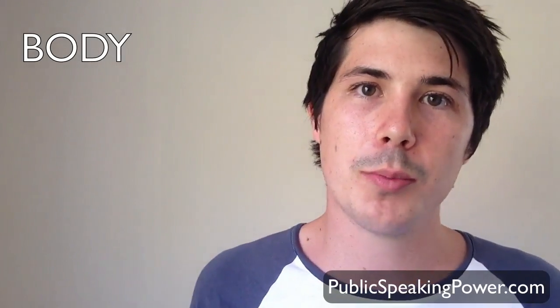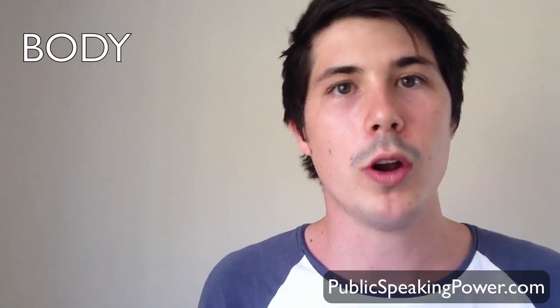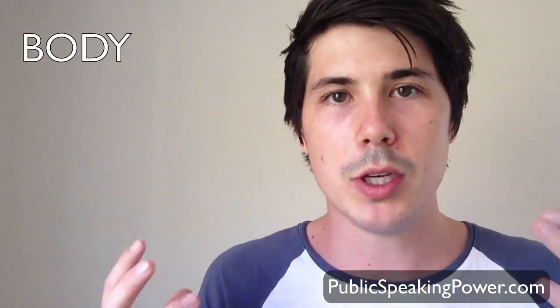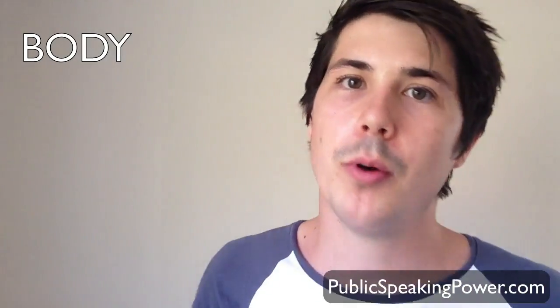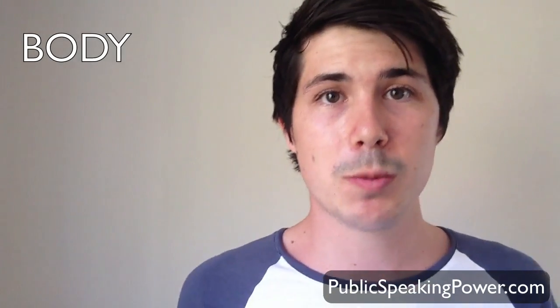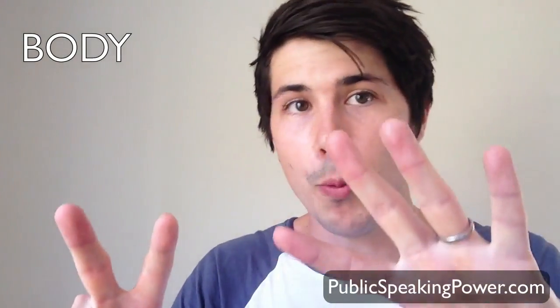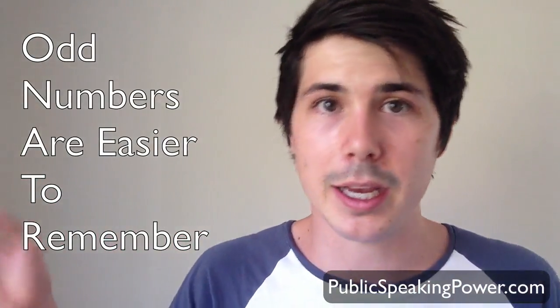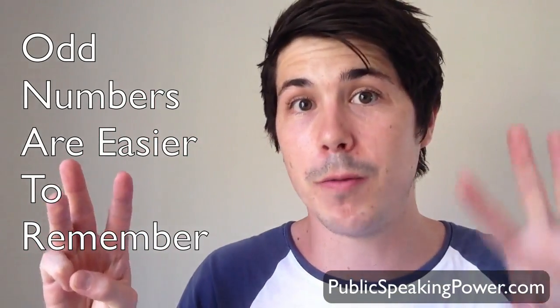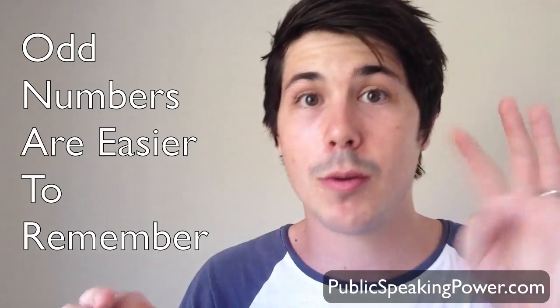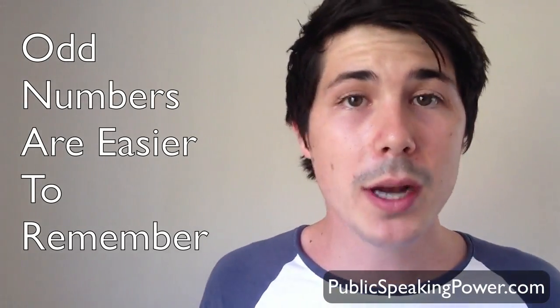Now you can structure the body in any way that you want. Generally what we do is we have either 1 point, 3 points, or 5 points. Once you go beyond 5 points, it starts getting very complicated. Most speakers avoid 2 and 4 points because apparently odd numbers are easier to remember. 3 points is easier to remember than 4 points. 5 points is easier to remember than 4 points as well. No idea why that is.